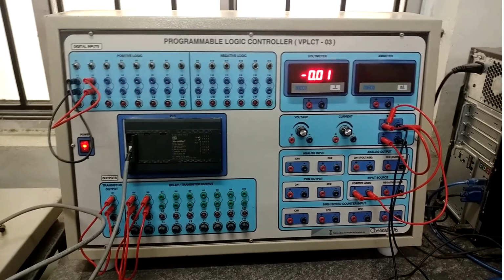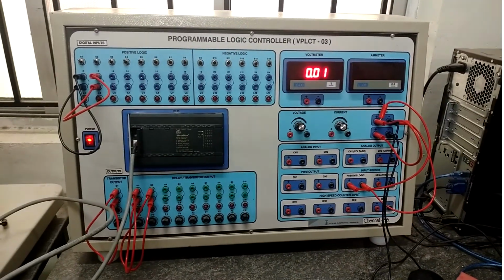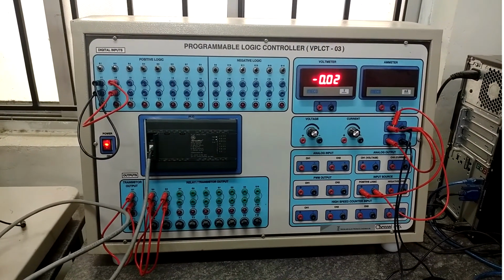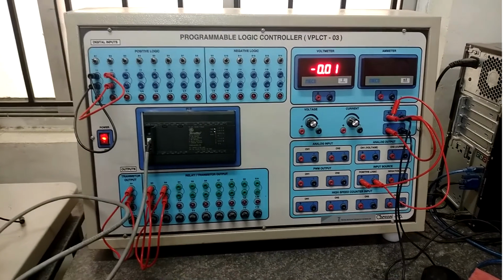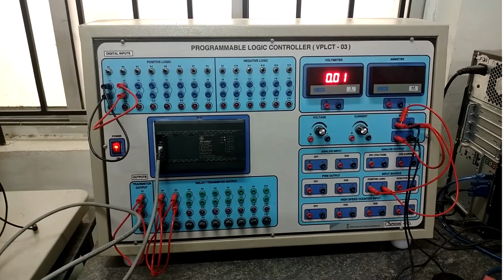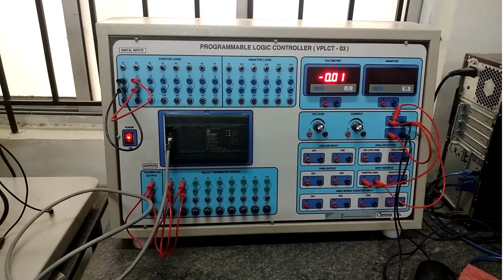Download the program. So we have to store it. Store hardware configuration and motion to PLC. Give OK. So store to PLC completed. Now we have downloaded the program into the PLC. Now click on run mode.